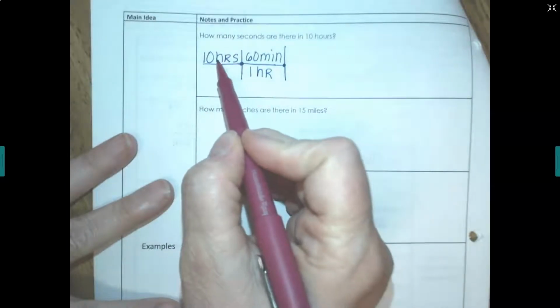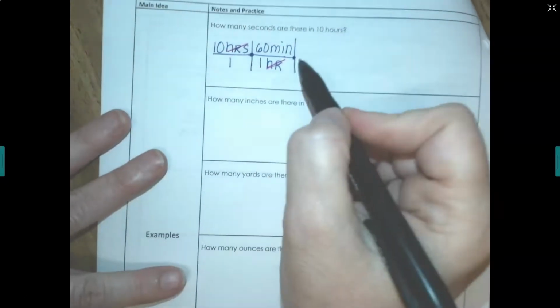Okay, now here's why we did this. The word hours canceled with the word hours, and right now our current unit of measure is minutes. Okay, and we're getting there. We're closer to seconds than we just were. So we want to do this again, but we want to get our minutes into seconds. Well, what do we remember about minutes and seconds? That 1 minute is 60 seconds.